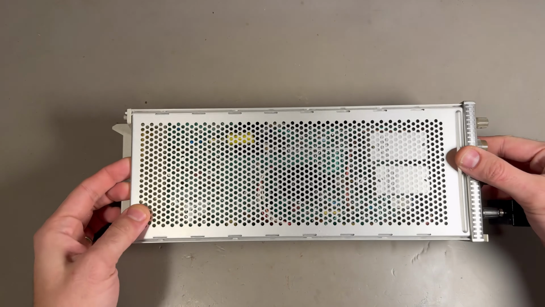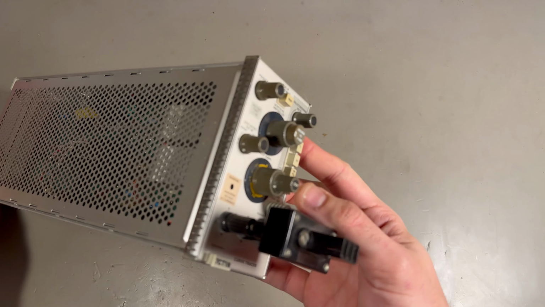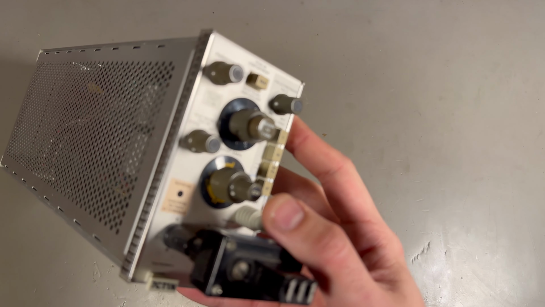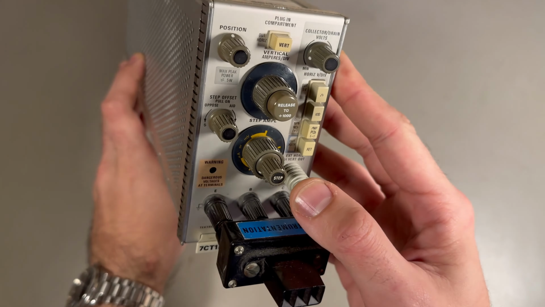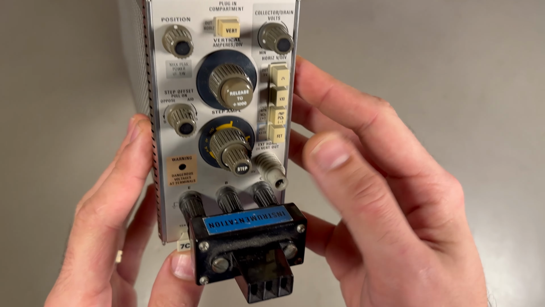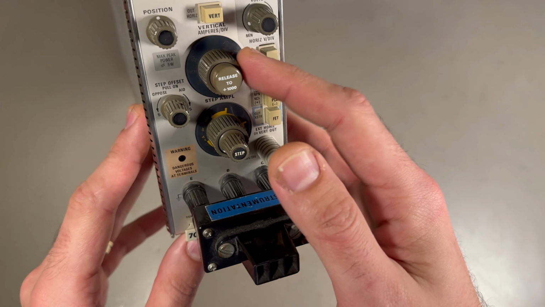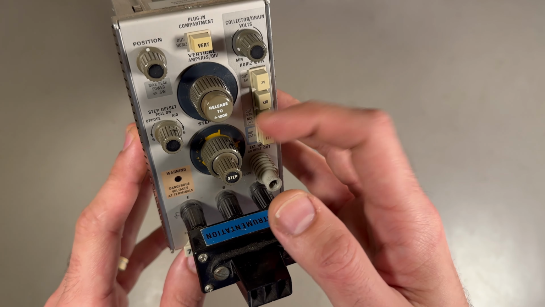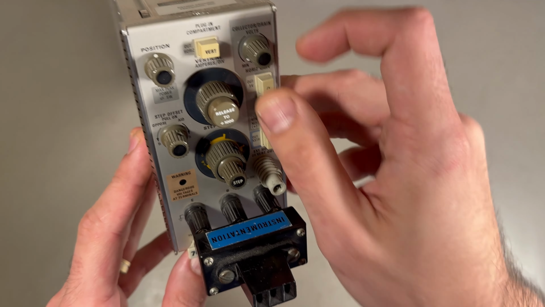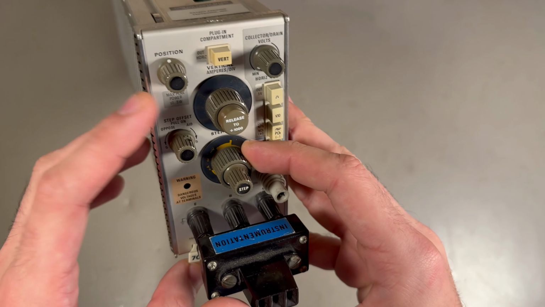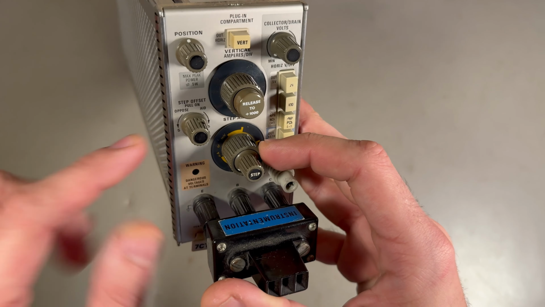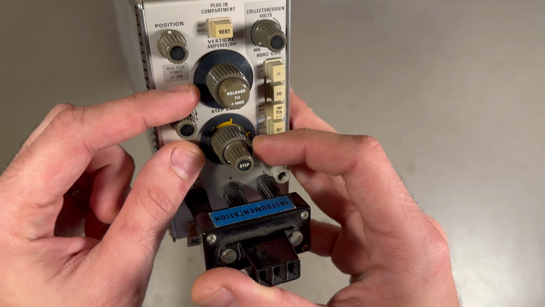Right, so here's the curve tracer itself. This is the 7CT1N. It's a 1-unit plugin. We have a vertical sensitivity and a step amplitude. This is the collector drain volts. You've seen it on the schematic. This is just position, and this is the step offset that I was telling you about.